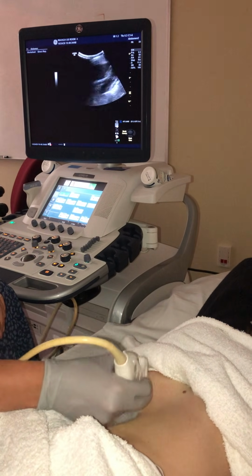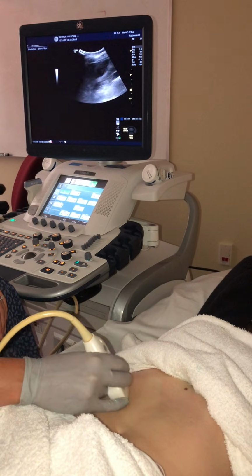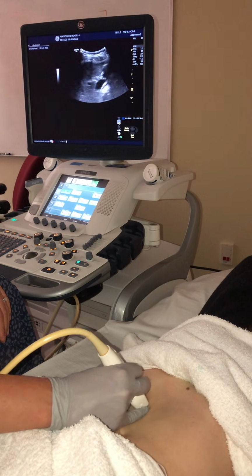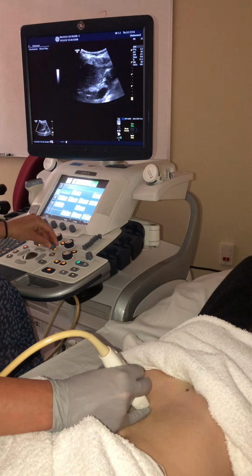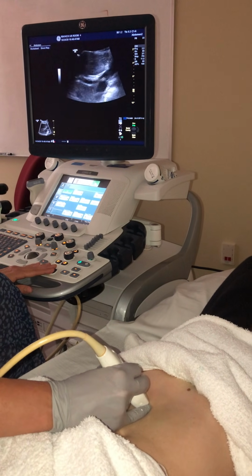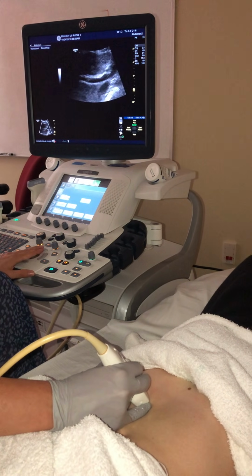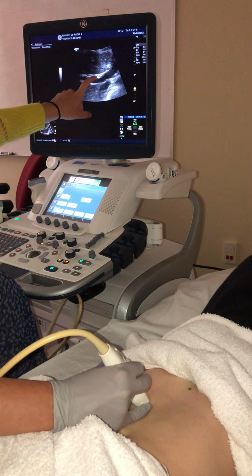Just adjusting my settings here. We have our portal vein coming into the liver, sitting parallel, right on top, common bile duct.